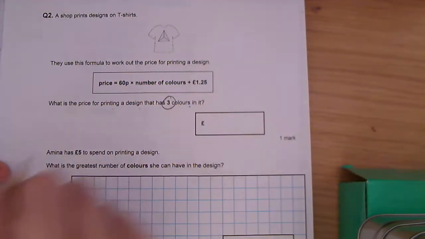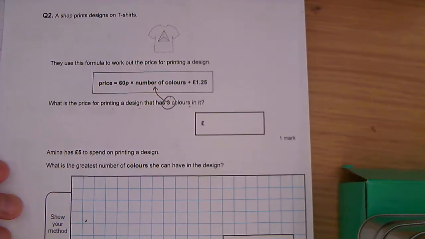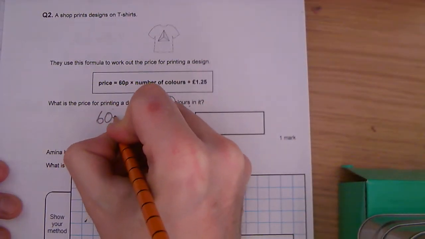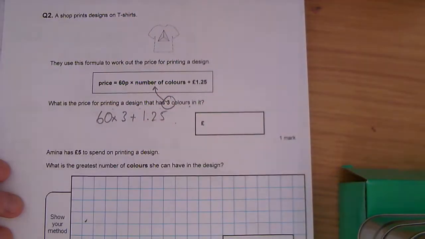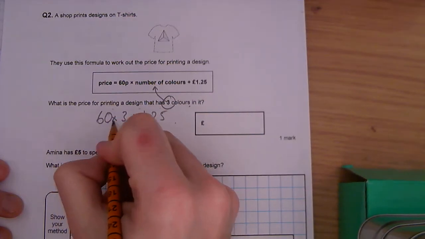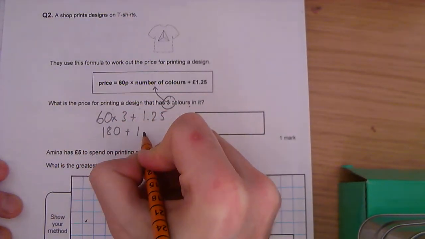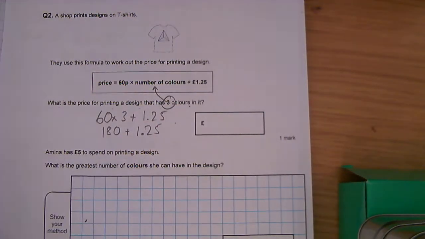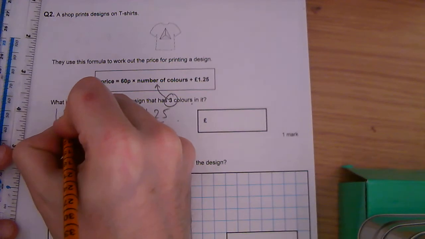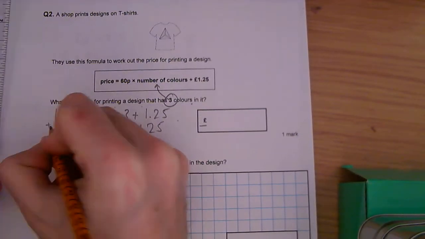That's 3 colours. So all you have to do is put our 3 into here. So it's 60 times 3, add £1.25. Remember the BODMAS we had before. We do 60 times 3 is 180 pence and £1.25. Then we need to add these together, making sure the units are the same. So make them both pounds because the answer is in pounds. Add that together.